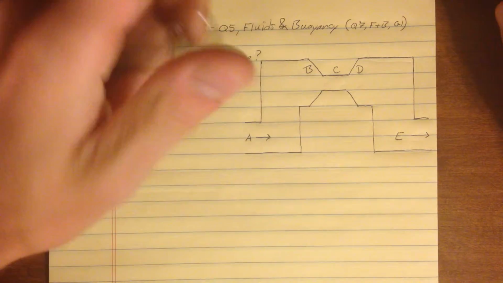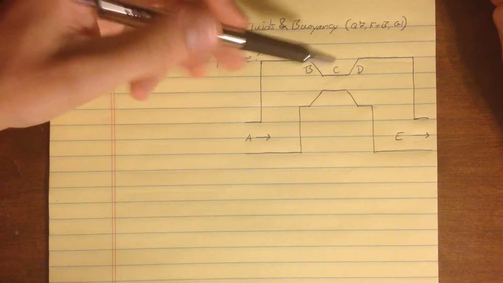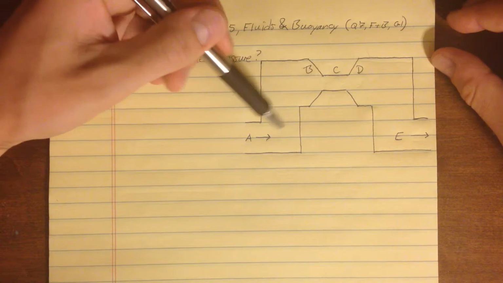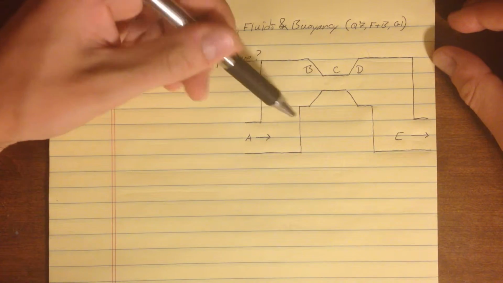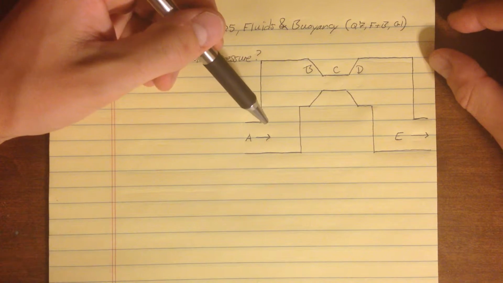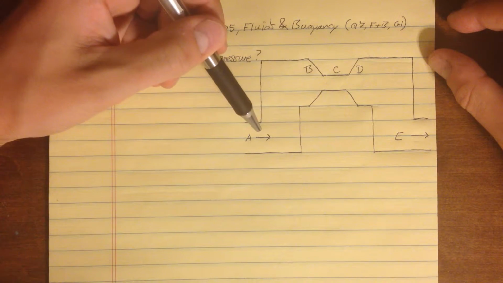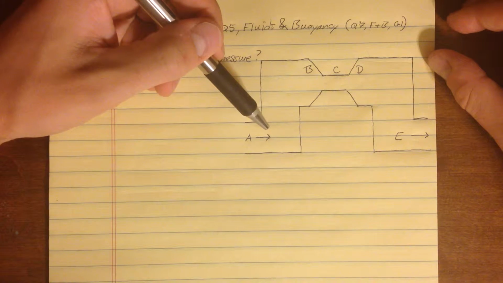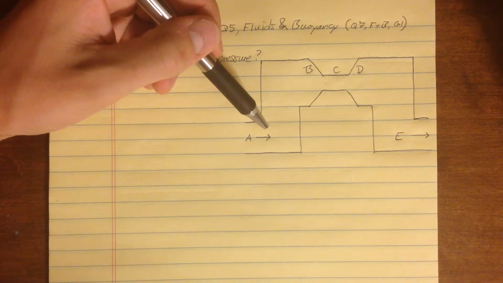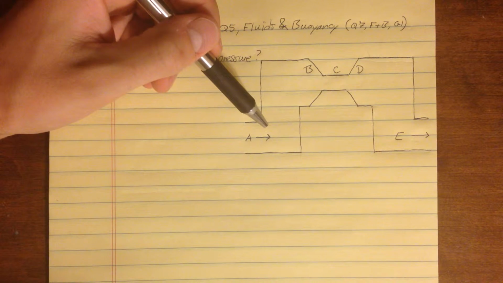Well, everywhere along the pipe here, as the water is flowing, there's friction. There's friction between the fluid itself and between the fluid and the walls of the pipe. So that friction takes away from the available energy in the fluid, or another way to think about it is the available pressure.